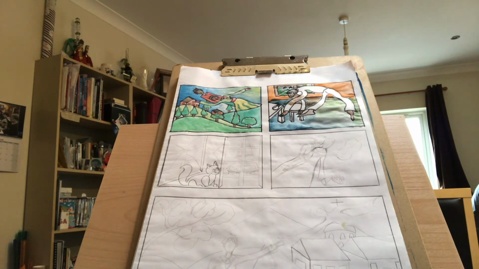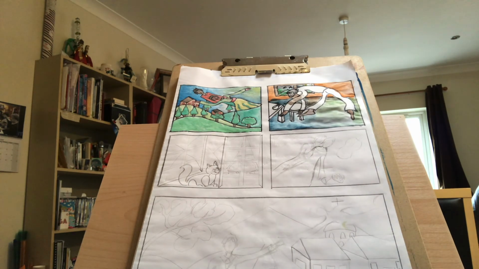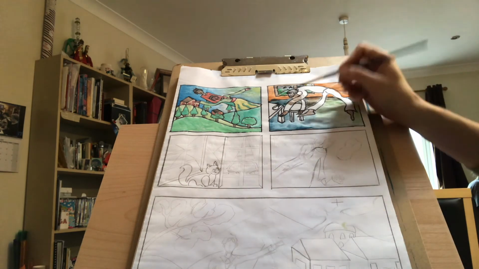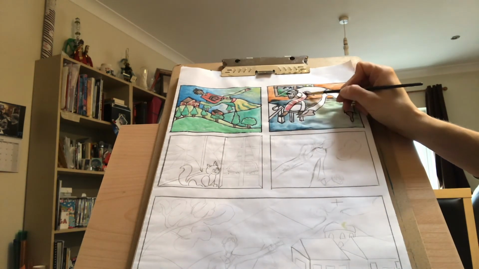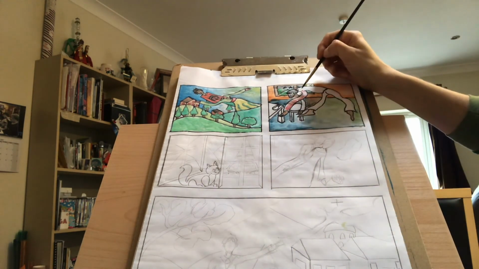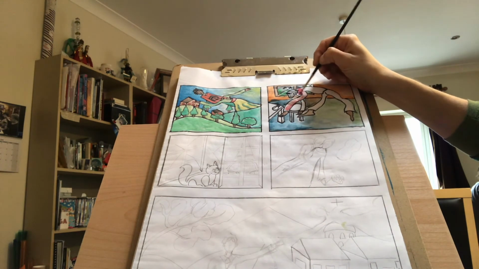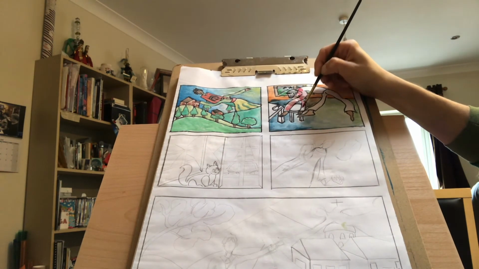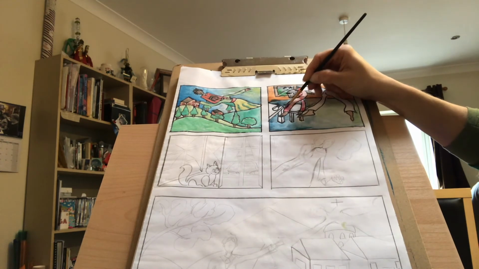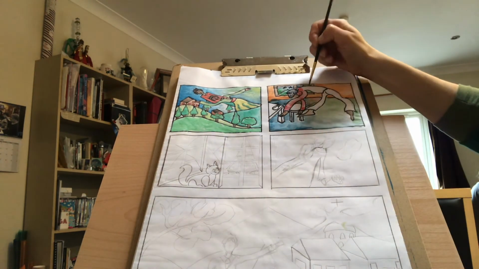Now for the man's clothes, we choose green and red. So I'm going to do the top in red and the trousers in green. So this is red. And the arms as well. Yeah, they're all in red.